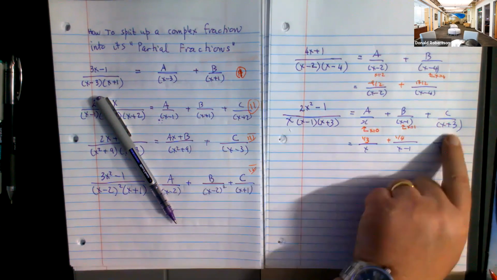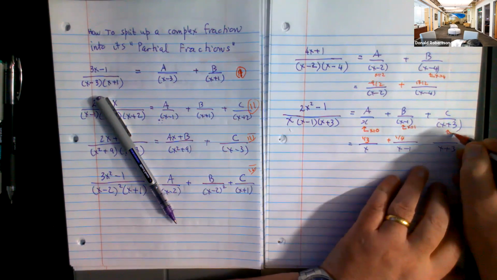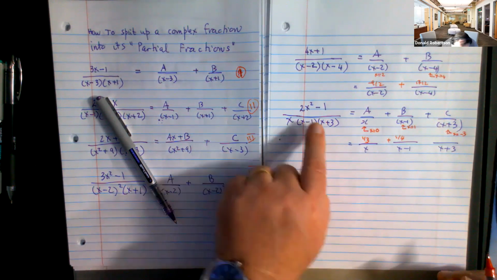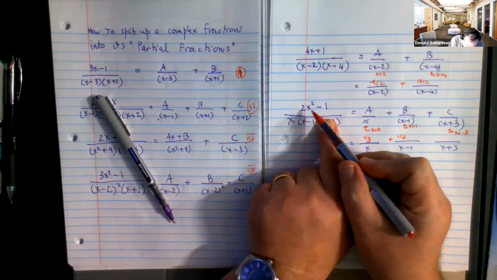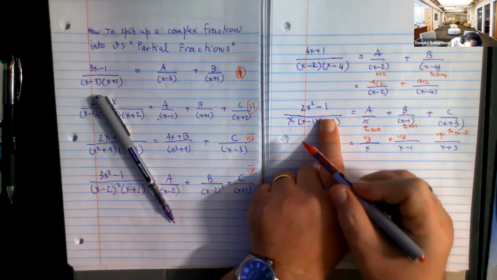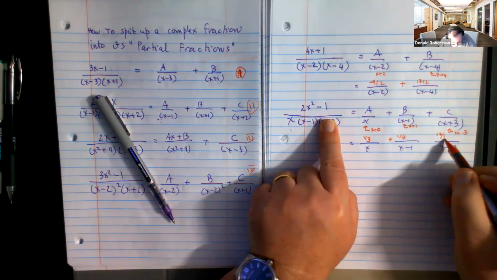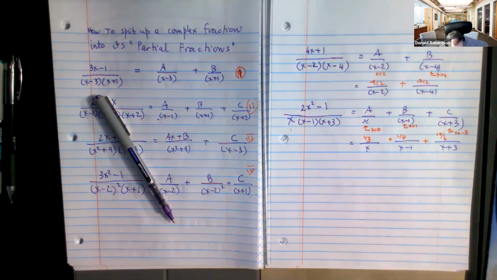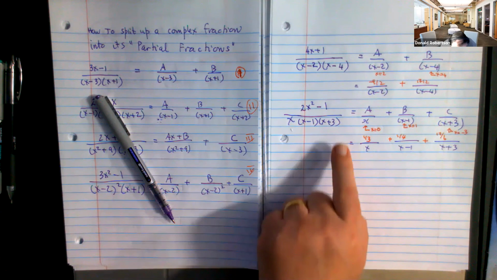Right, last one. Negative 3 gets plugged in here. Ooh, it's going to be messy. 2 lots of 3, that's 17 on the top. And 3 times 2 is 6 on the bottom. I get 17 sixths. Does that look good? No, it's not good. I didn't do it right. I'm sure I didn't do it right. Let's check again.